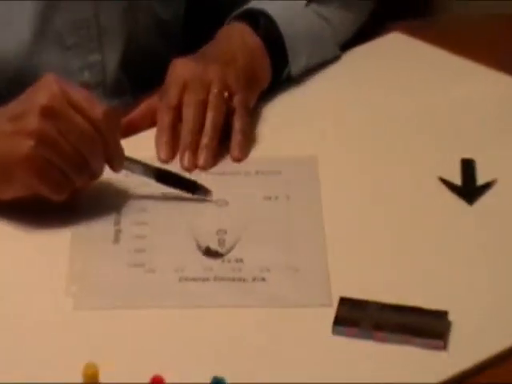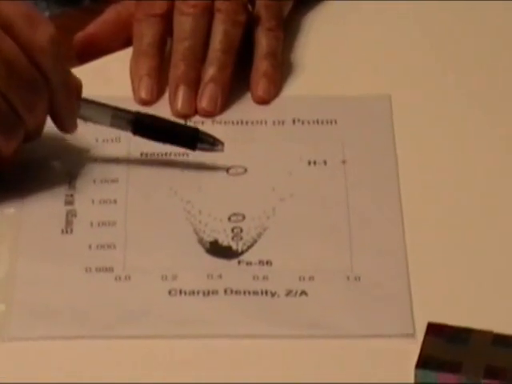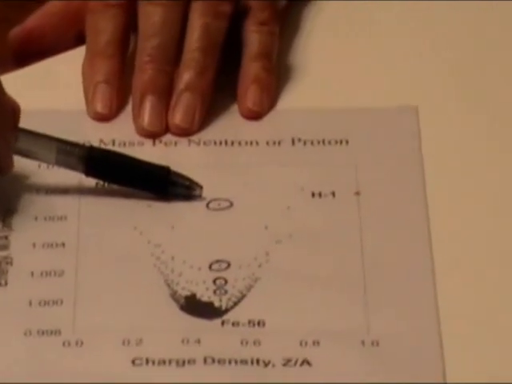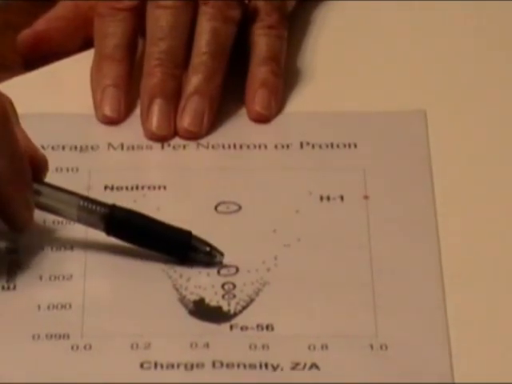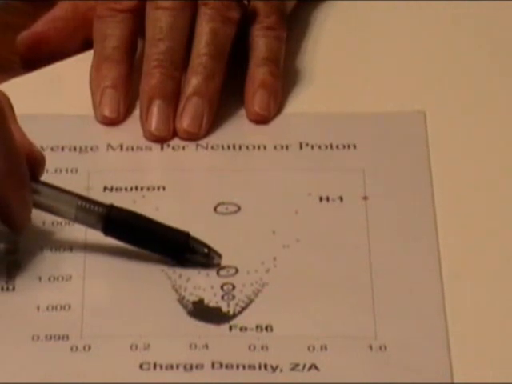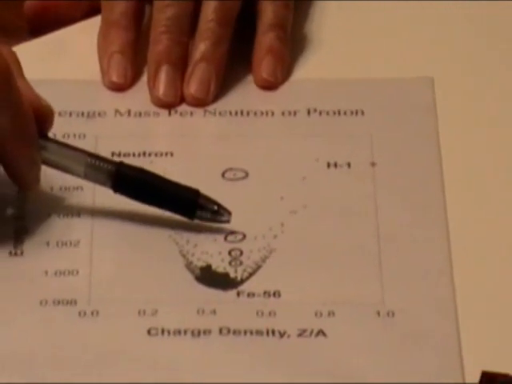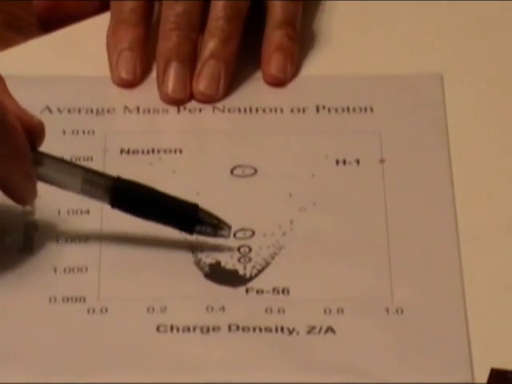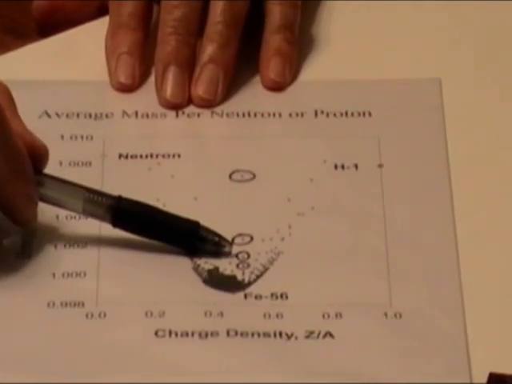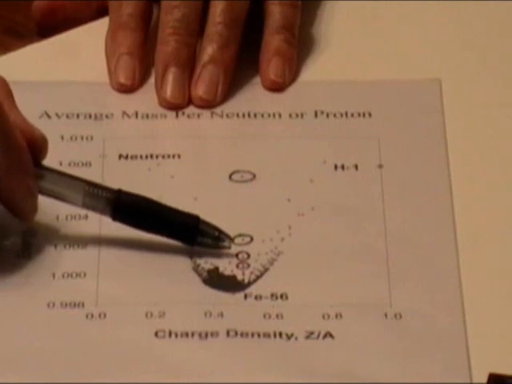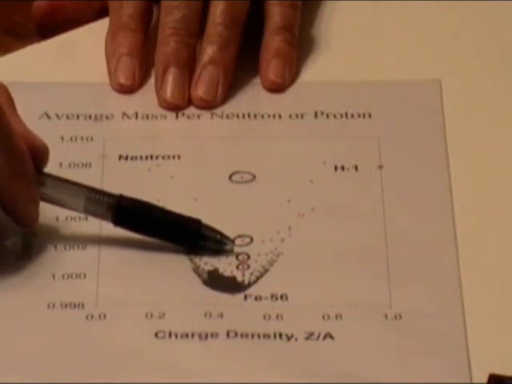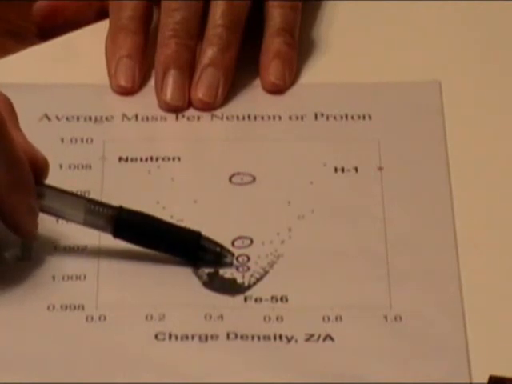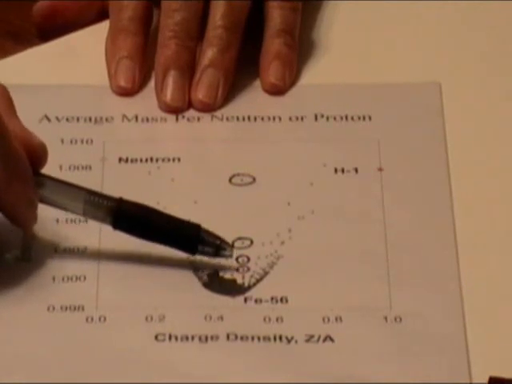To make it easier for you to see the nuclei that we've talked about so far, I've drawn circles around them. This is deuterium. That's 1 neutron, 1 proton, and 1 electron. Deeper yet is the helium nucleus. That's two neutron-proton pairs. The next one that's circled is the carbon atom. That is 6 neutron-proton pairs. And next is the oxygen atom. That is 8 neutron-proton pairs.